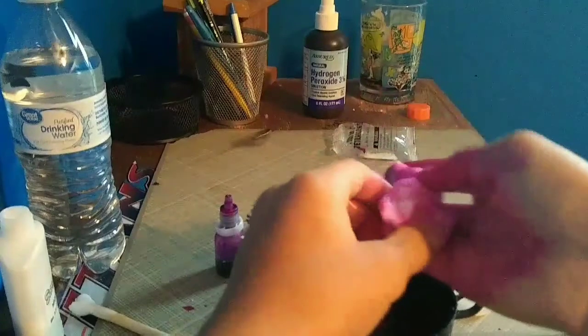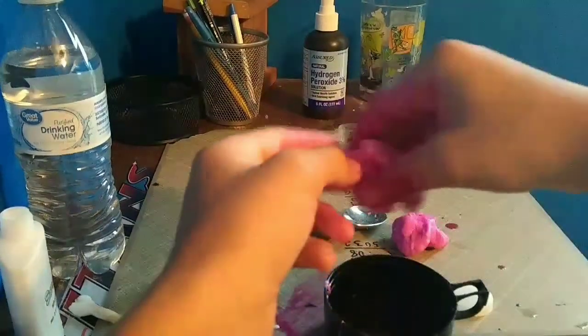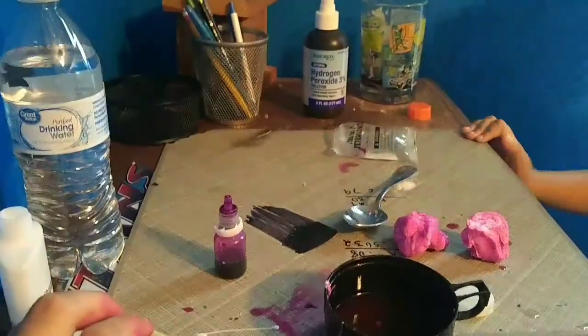Alright, here, Axion, you can take half and you can... No, I don't want my hands to get dirty. That is the result of this experiment. I hope you enjoyed the experiment.